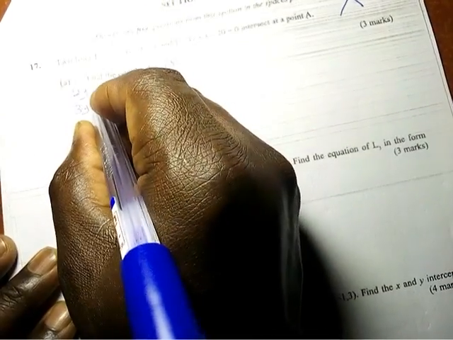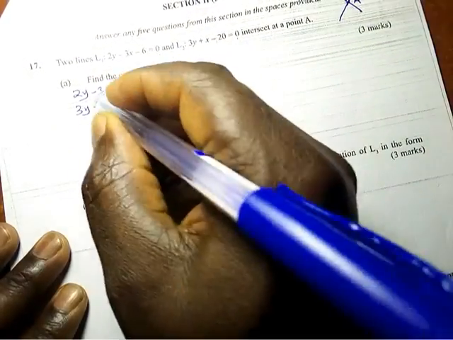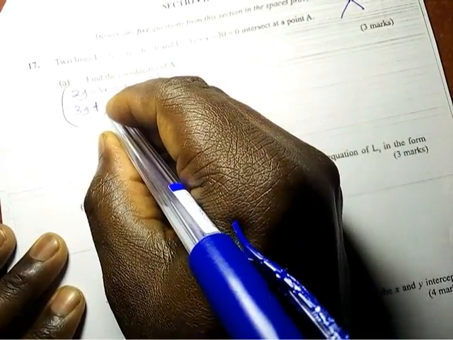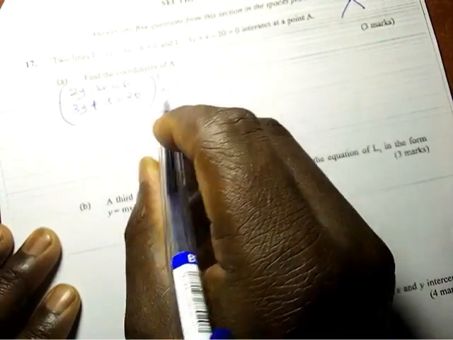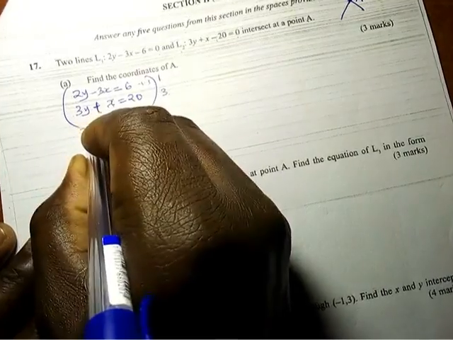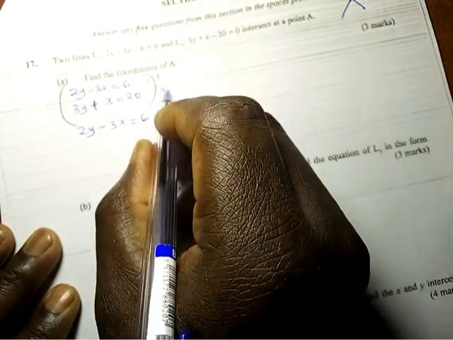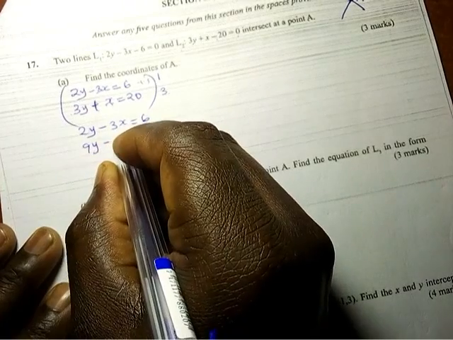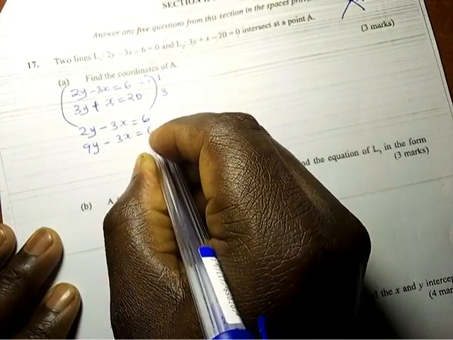So let me eliminate x. To eliminate x, you take this one and multiply by 1, because here it is 1x, and the 3 coming down, you multiply by 3. So this one is going to be 2y minus 3x equal to 6, and 9y plus 3x is equal to 60.